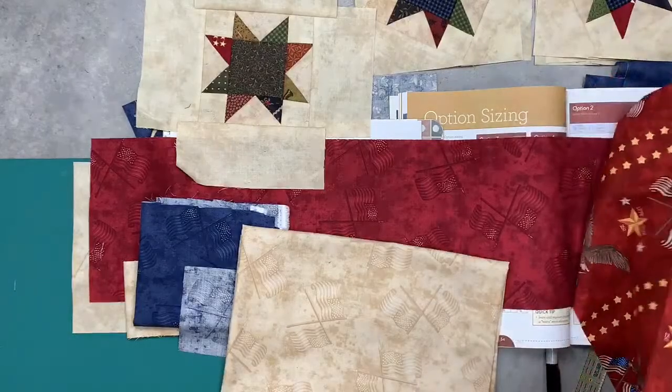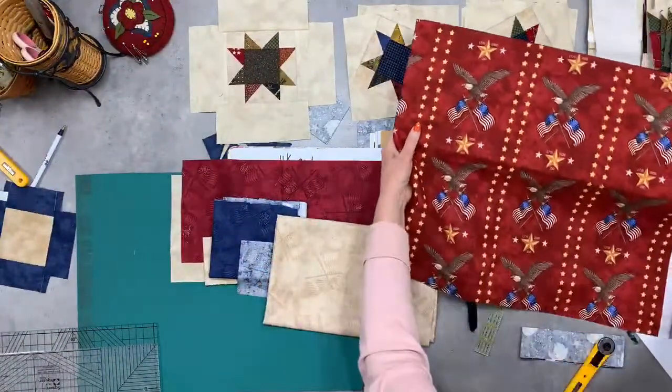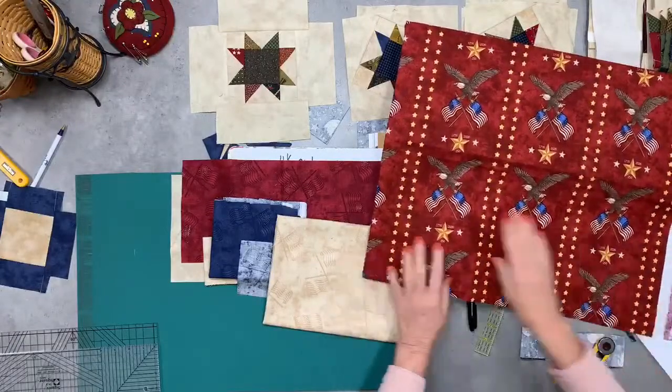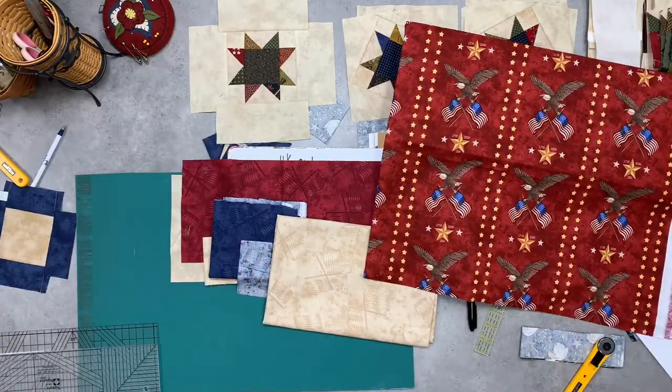Okay, so these are the three, plus it comes in green and black, and then this one will come in the blue and the red. And this one is called Eagle Flag. So we have Eagle Vine, Eagle Flag, and the flag Tone on Tones.